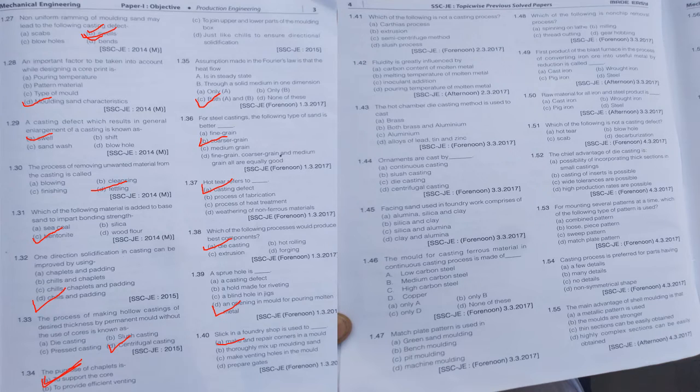Slick, S-L-I-C-K. Which of the following is not a casting process? Extrusion process. Fluidity is greatly influenced by the pouring temperature of molten metal. The hot chamber die casting method is used for alloys of lead, tin and zinc. Ornaments are cast by slush casting.